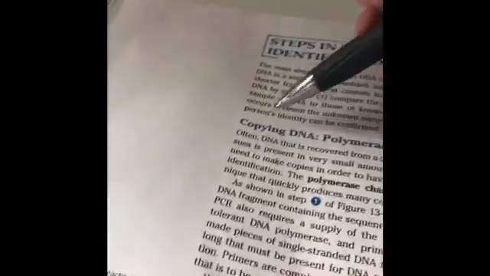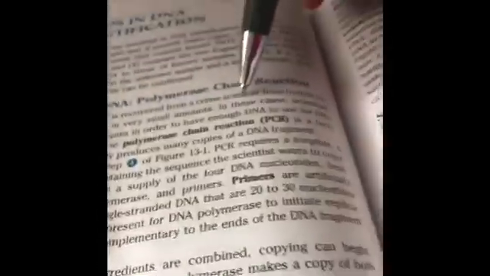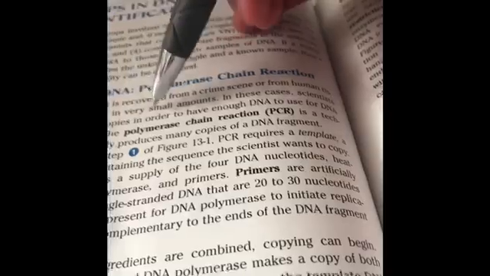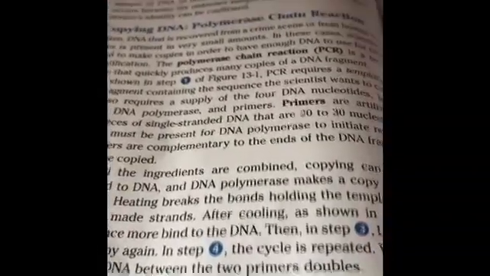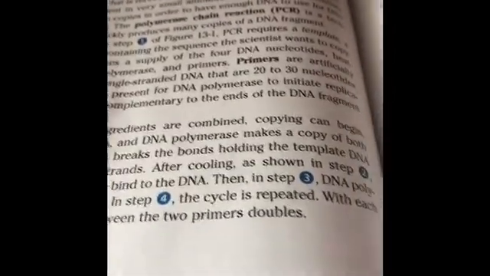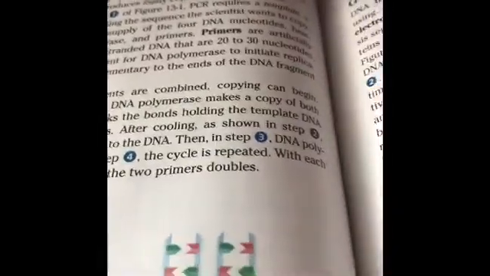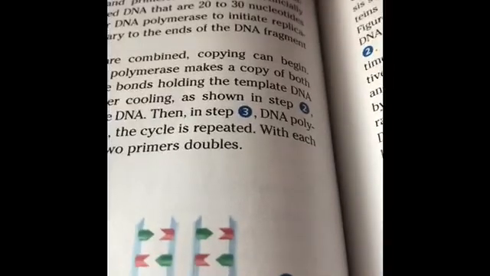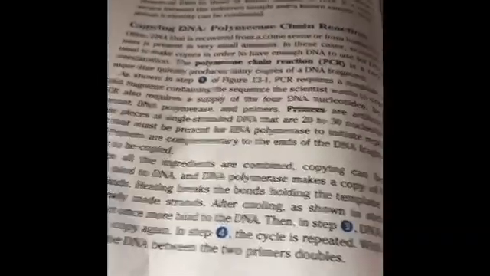So the first step is copying DNA, and you use polymerase chain reaction. The DNA that you find from a crime scene or from human tissues is probably present in very small amounts. In these cases, scientists need to make copies in order to have enough DNA to use for DNA identification. Polymerase chain reaction, PCR, is a technique that quickly produces many copies of a DNA fragment. So basically, through this process, you're able to create copies of it.